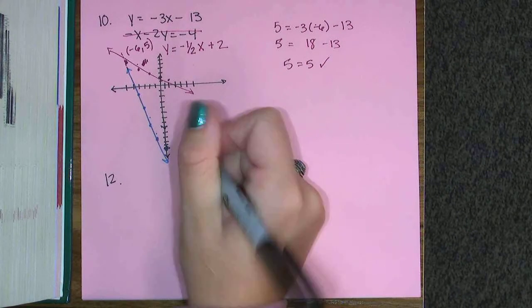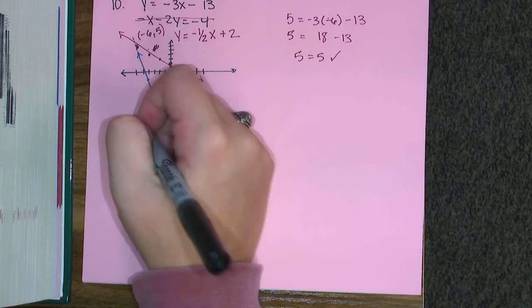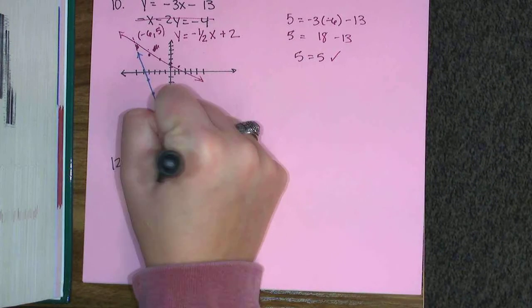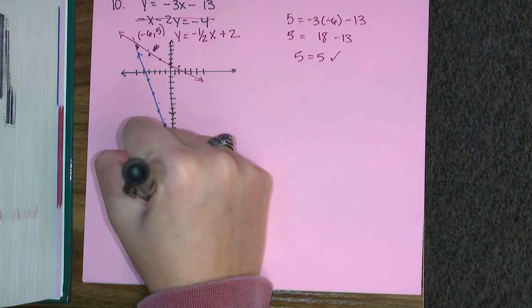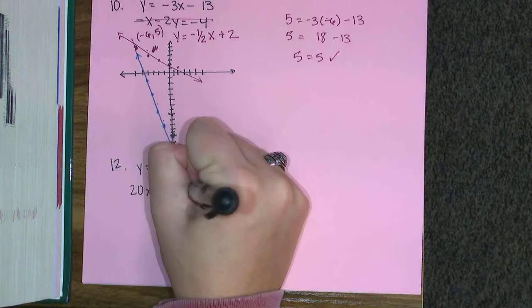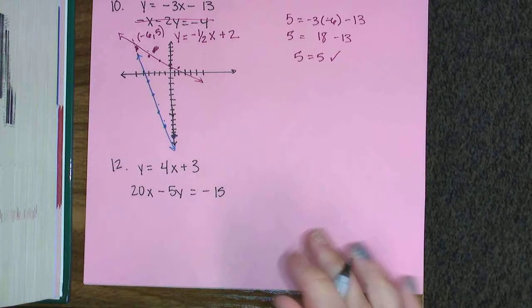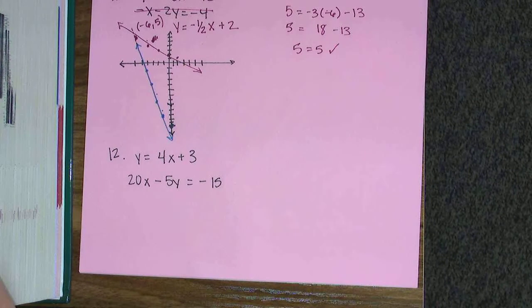All right, so 12: y equals 4x plus 3, and 20x minus 5y is equal to negative 15. Move the 20 over first and then divide by it.